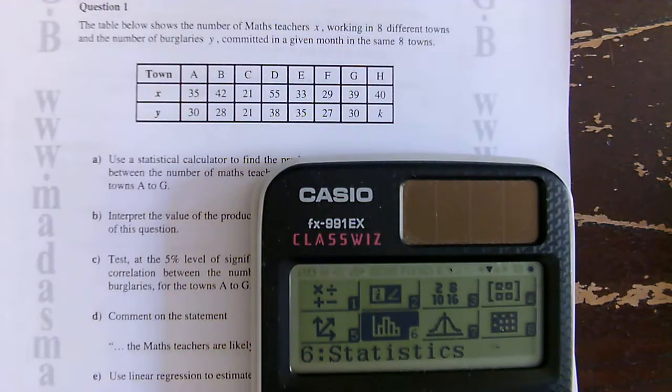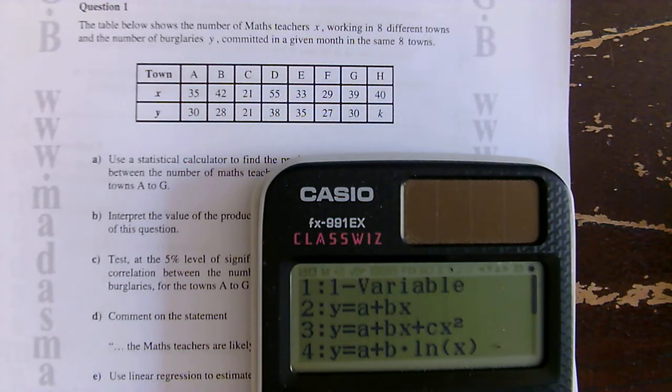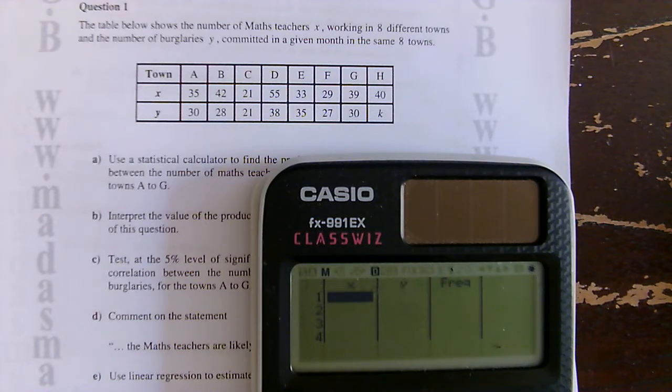So we're going to need to enter that on our calculator. I'm going to press the menu button on my calculator and then choose option number 6 for statistics. I'm looking for a linear regression model, y equals a plus bx, which is option 2. Then it's going to ask me to enter my x data and my y data, so I'm going to just enter that data there.